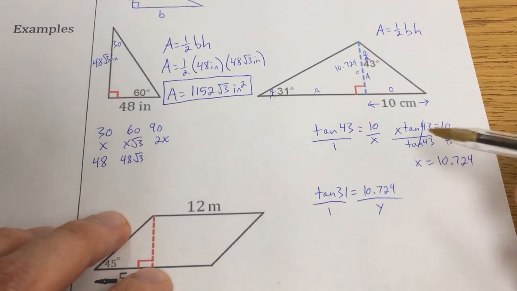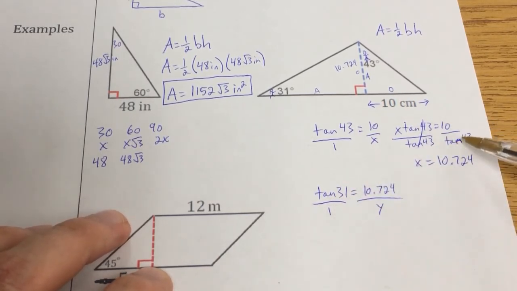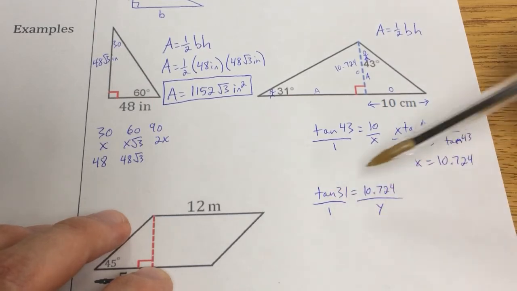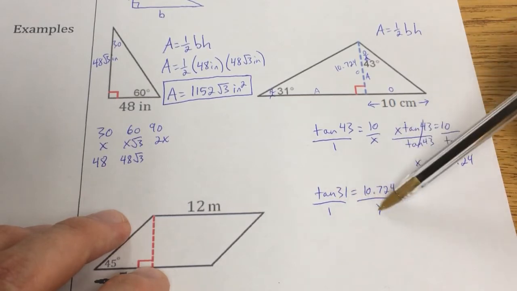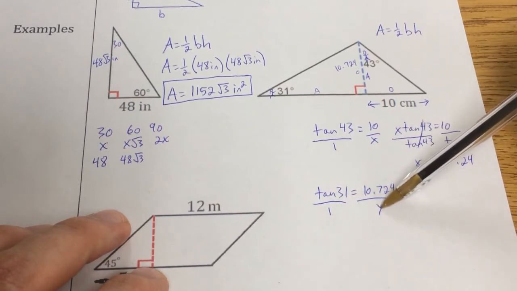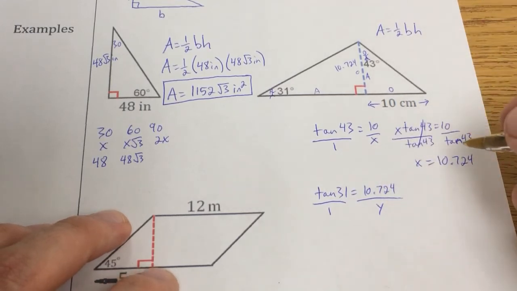Now, shortcut, if you haven't seen this already: when I cross multiply here, I'm not multiplying the tangent of the angle times the side that I already have. But I could switch the y and the tangent of 31. I'm still multiplying those two together, but if they switch places, that automatically gives me what I'm solving for. So if the y was up here and the tangent of 31 is down here, then I have y equals 10.724 divided by tangent of 31.